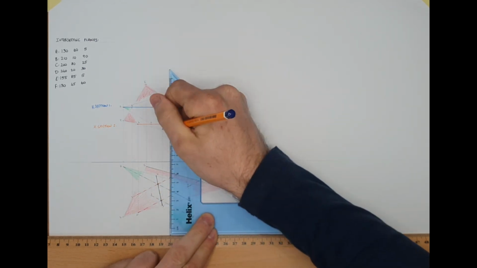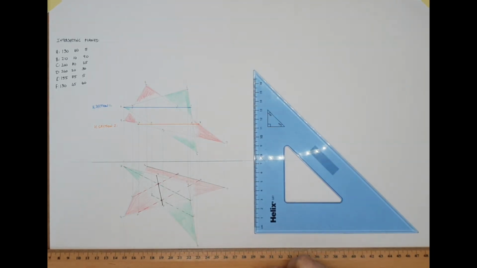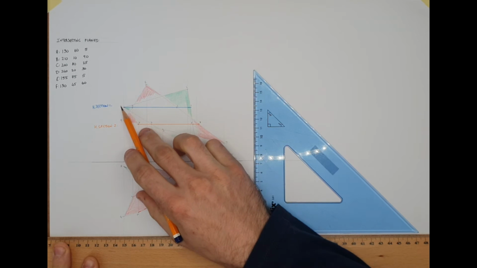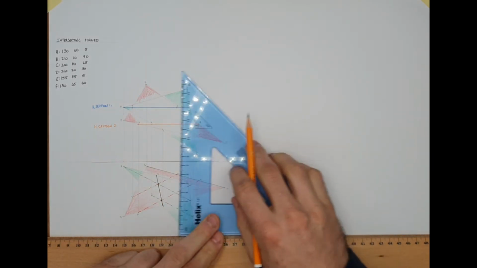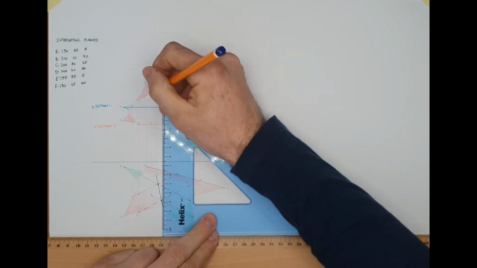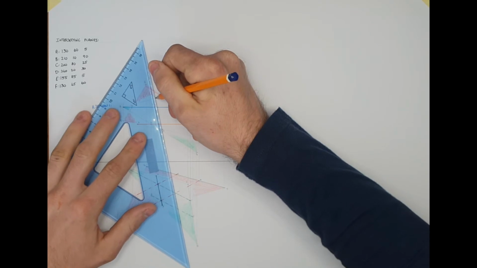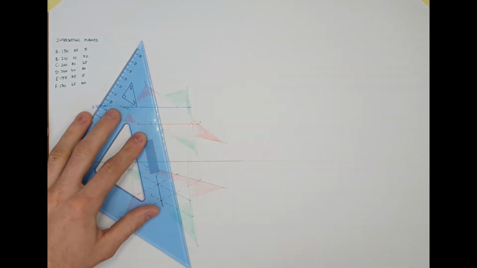Point 8 on the line DF. There. That is point 8. Point 9 lies on the line AC. AC is this green line up at the top. Point 9 on the line AC. Okay. So 8 to 9 there.